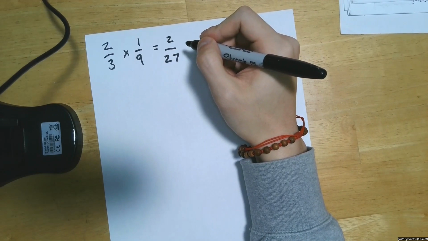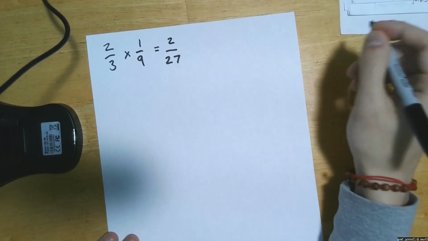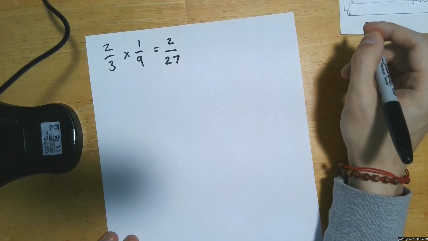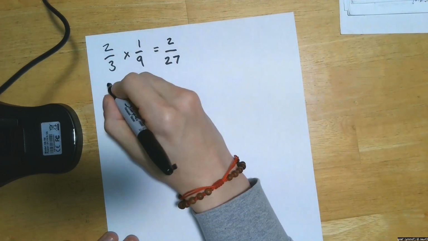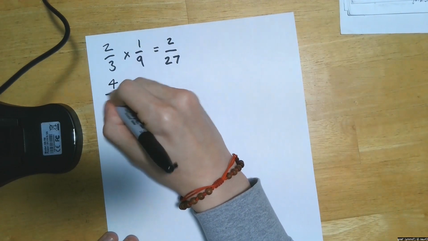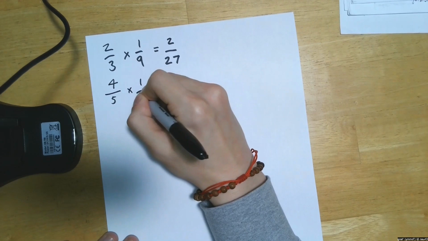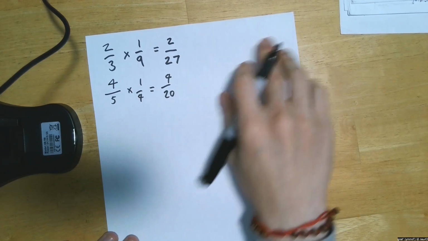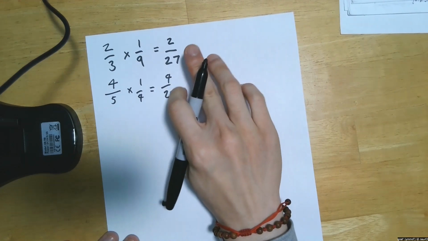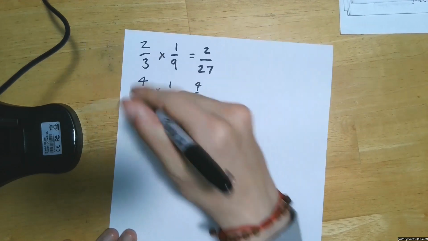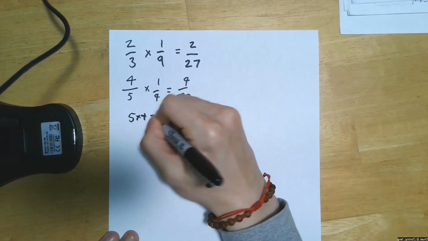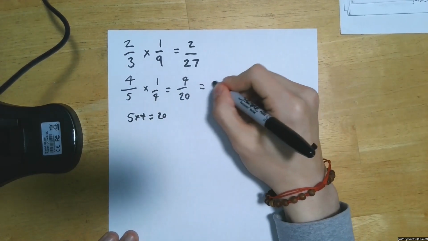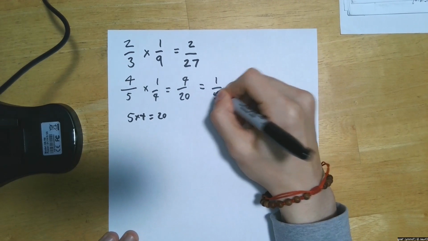Now, this is going to be pretty intuitive like this, but there's another thing you can probably think about if you've ever dealt with a problem involving simplifying fractions. So let's say you get 4 over 5 times 1 over 4. What you're going to get is 4 over 20, right? But you can also simplify this further. So how many times does 4 go into 20? Well, I know in my head that 5 times 4 is 20. So this means 4 goes 5 times into 20, meaning you can simplify this as 1 over 5.